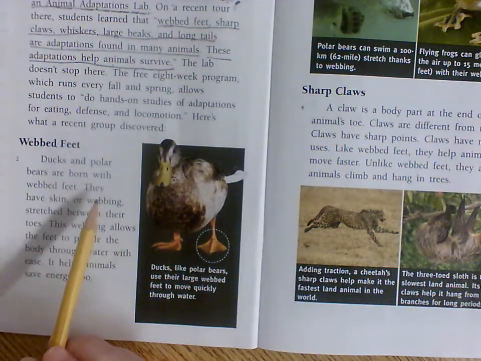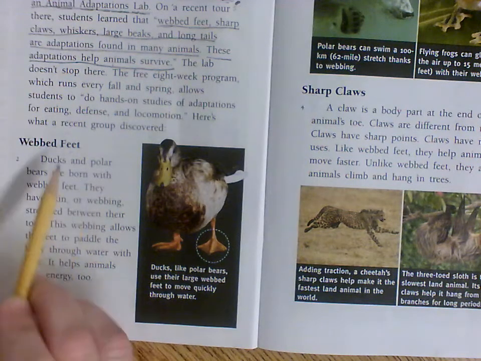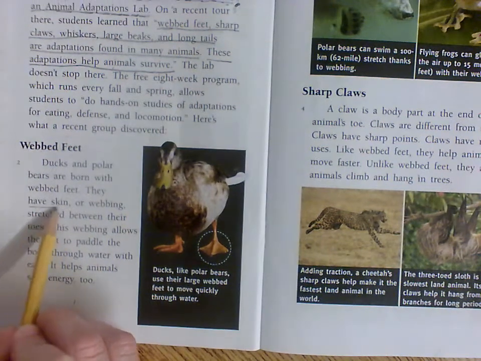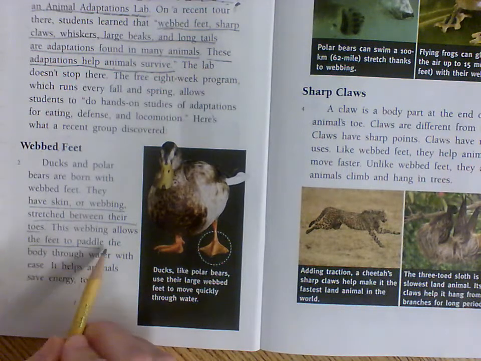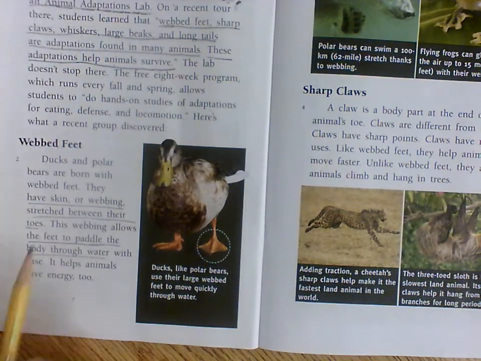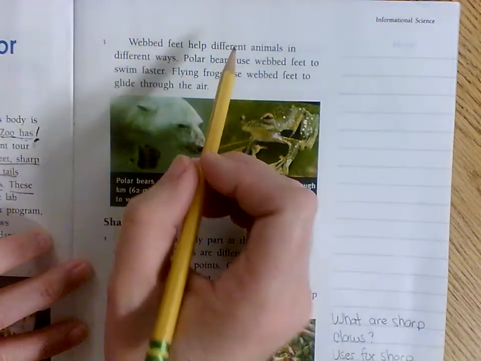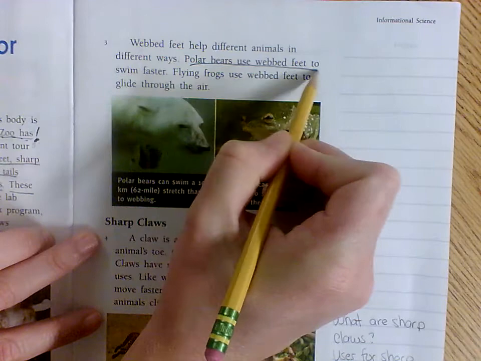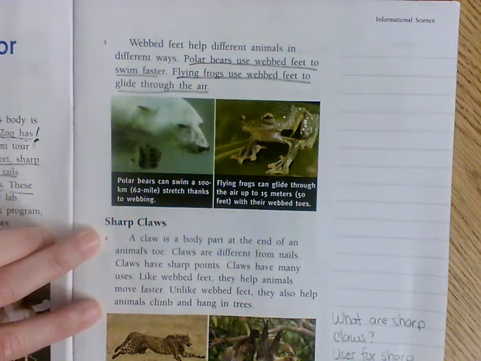As I read through, I'm going back, and I learned that webbed feet have skin or webbing stretched between their toes. Okay, this webbing allows the feet to paddle the body through water. It also helps them save energy. Then I'm going to go over to paragraph 3 up here. Webbed feet help different animals in different ways. Oh, here we go. Polar bears use webbed feet to swim faster. Flying frogs use webbed feet to glide through the air.